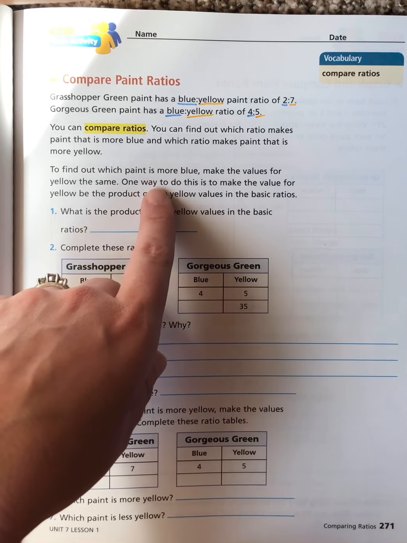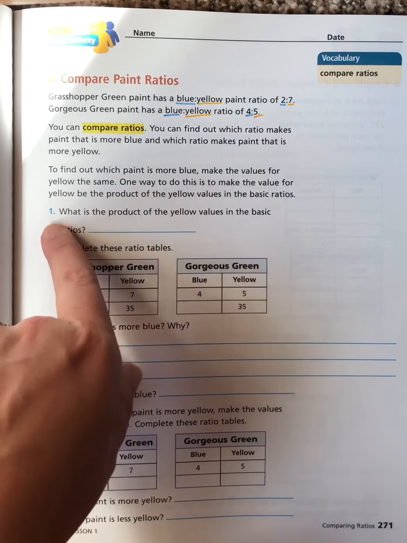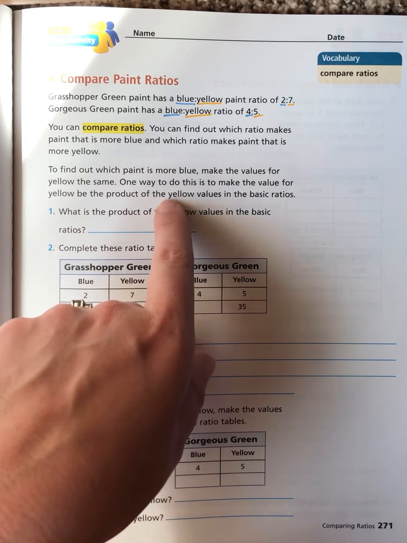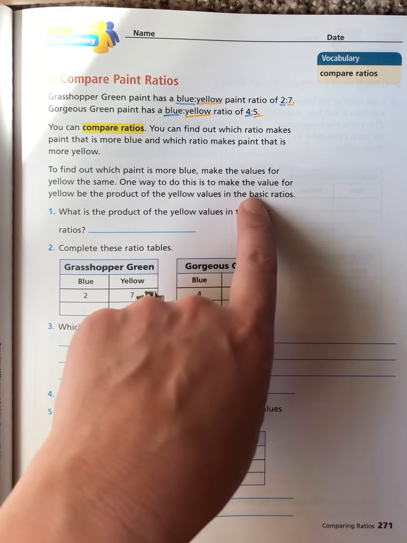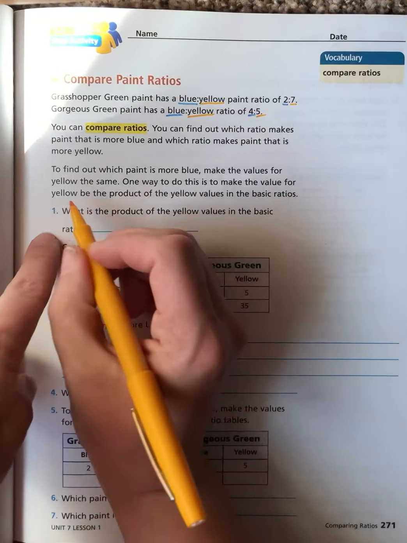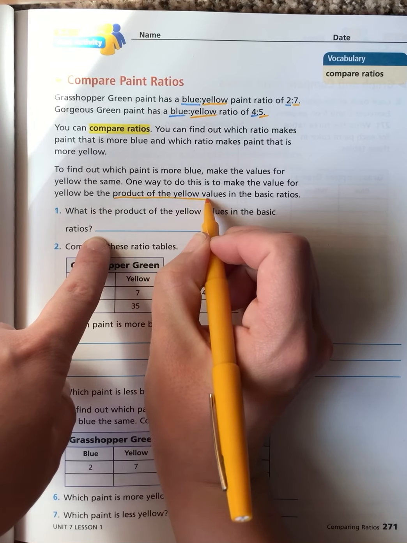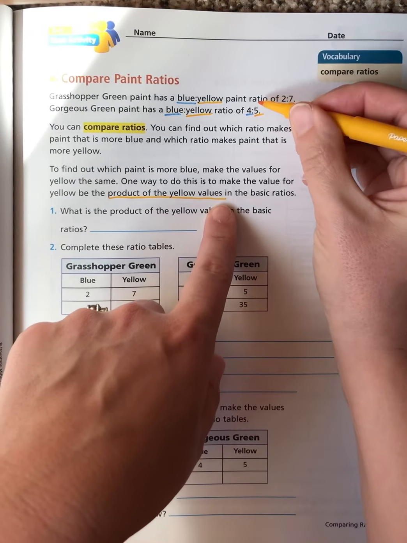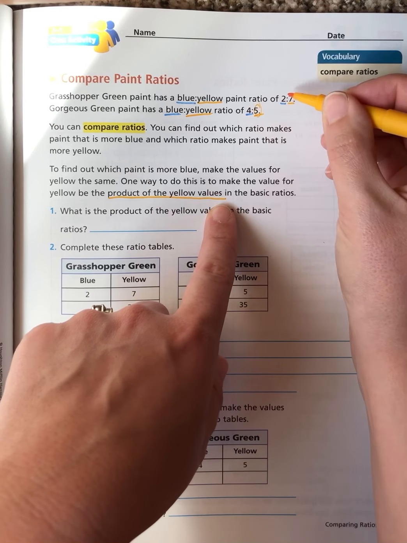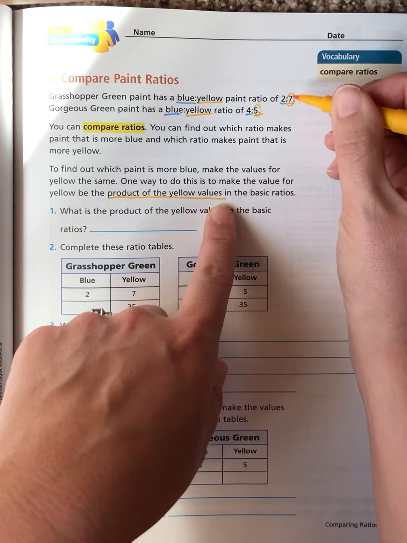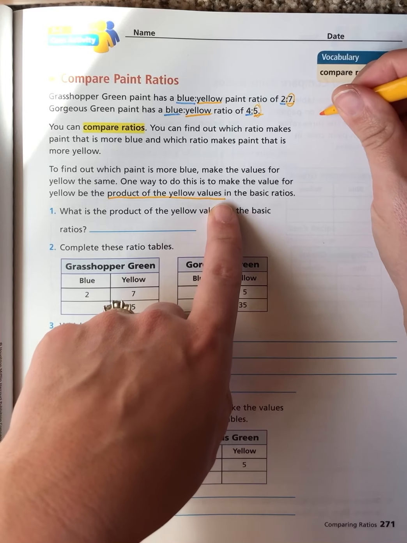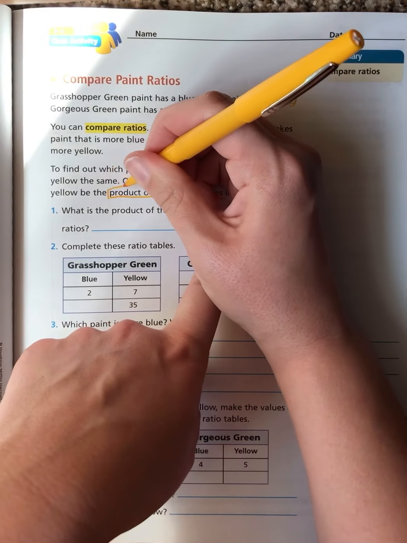Okay. So one way to do this is to make the value for the yellow be the product of the yellow values in the basic ratios. Now what that means, the product of the yellow values. Well, our yellow value is 5 in Gorgeous Green and it's 7 in Grasshopper Green. What does the product of something mean?